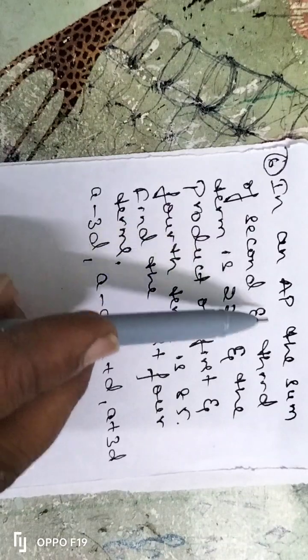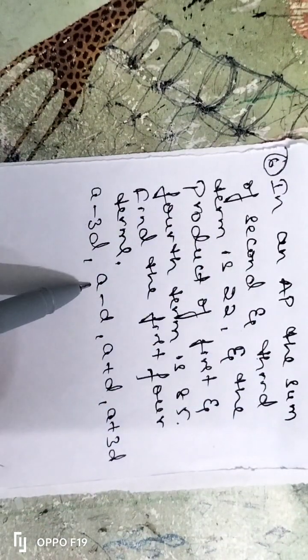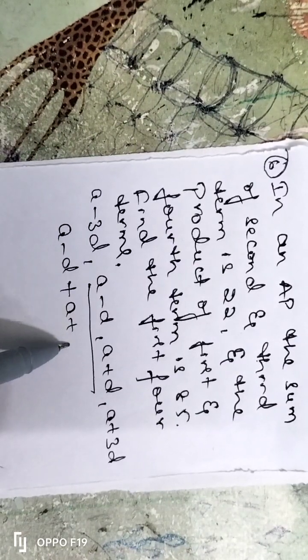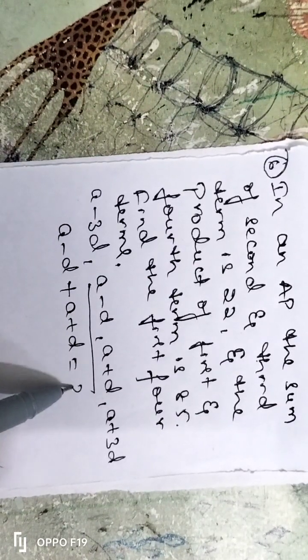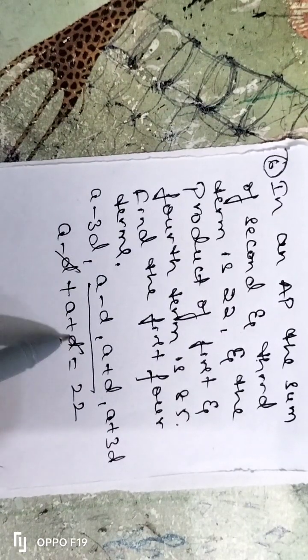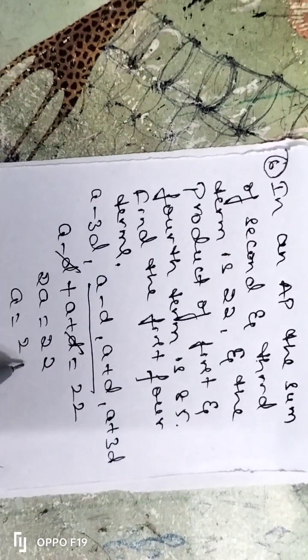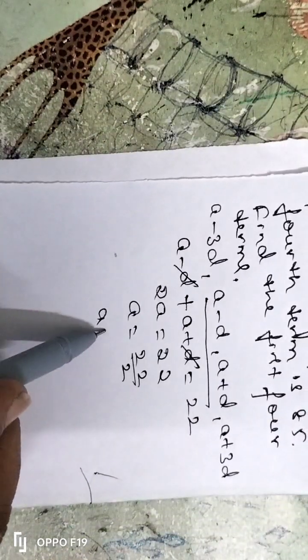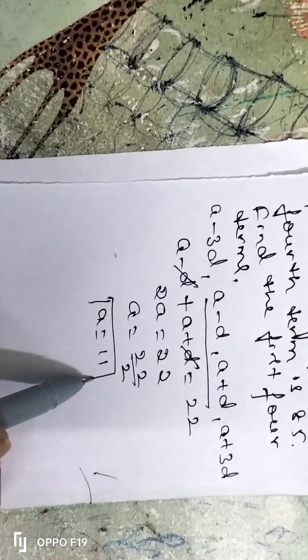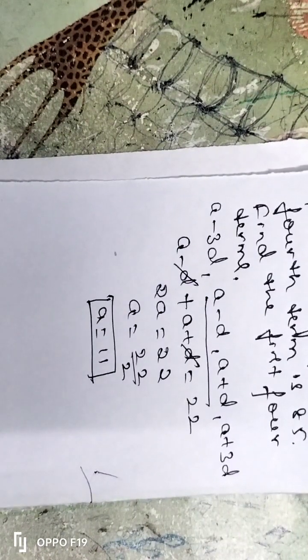So now if you add second and third term, so this is the second and this is the third term. A minus d plus a plus d is equal to 22. So minus d plus d cancelled. 1a plus 1a is 2a is equal to 22. A is equal to 22 by 2. What is 22 by 2? 2 ones are 2, 2 11s are 22. Therefore, the value of A is 11.